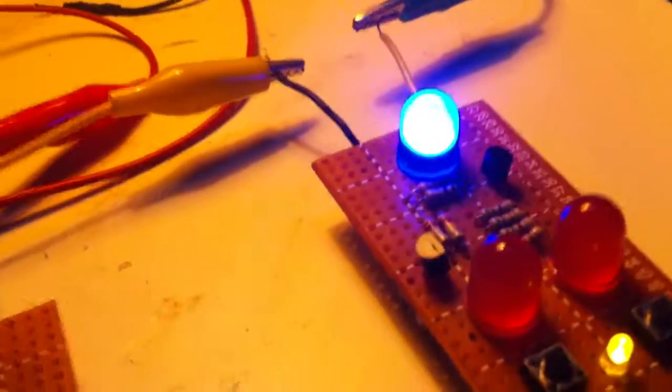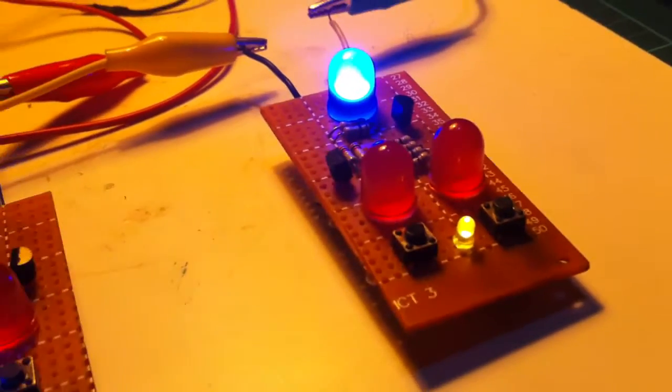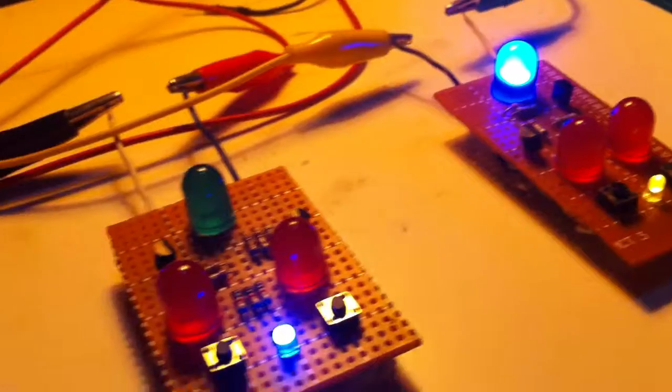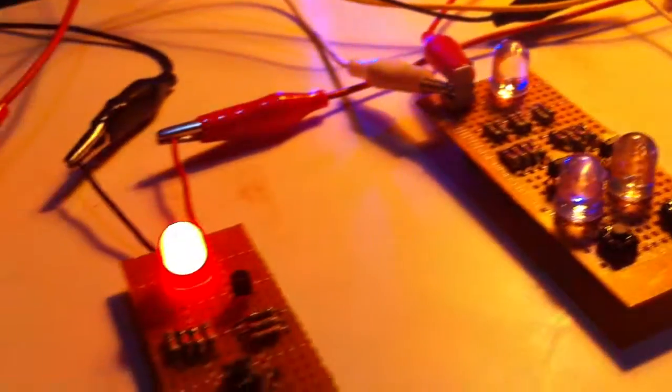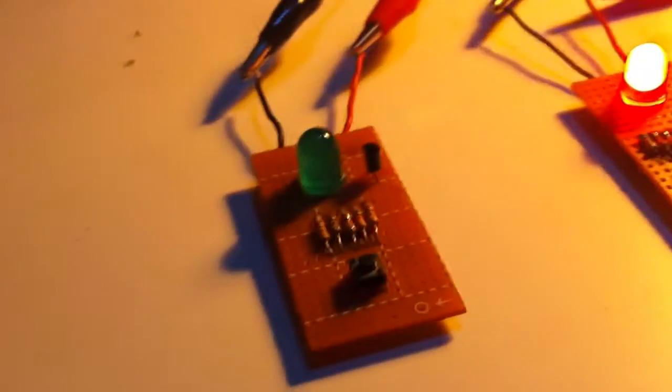So let us see the circuit of each of these 5 circuits: circuit 1, circuit 2, 3, 4, 5.